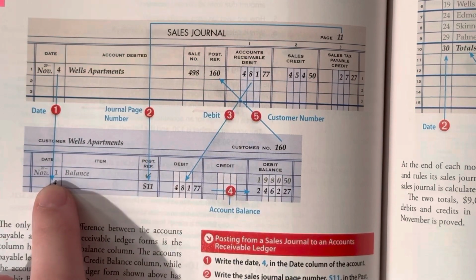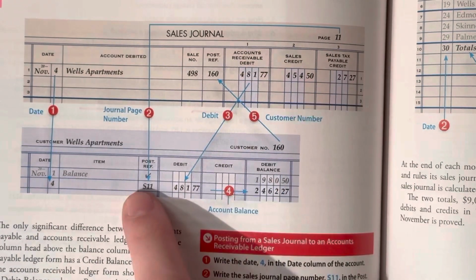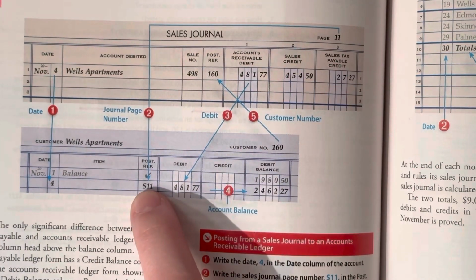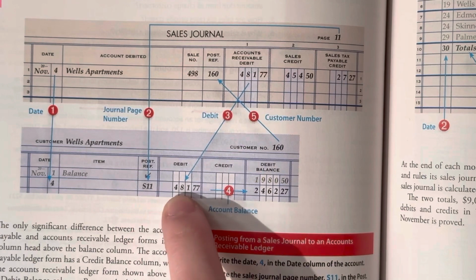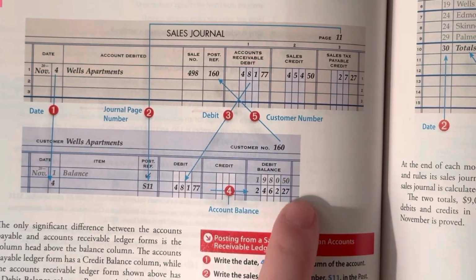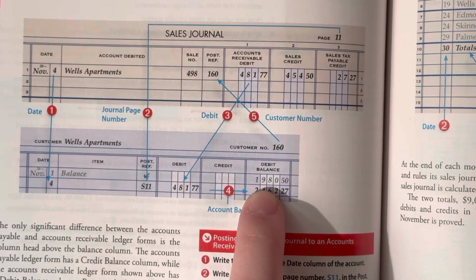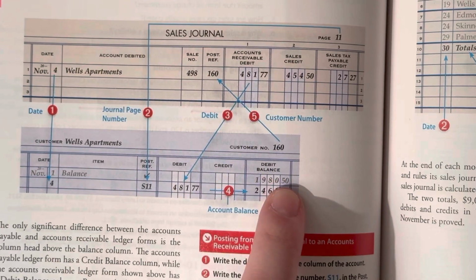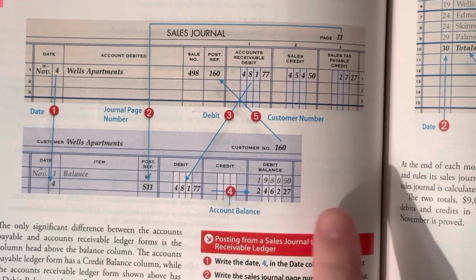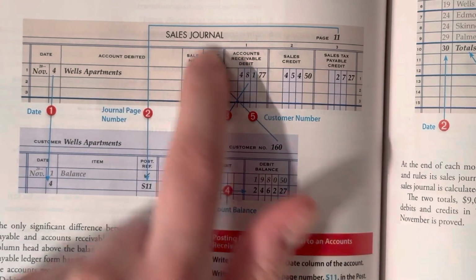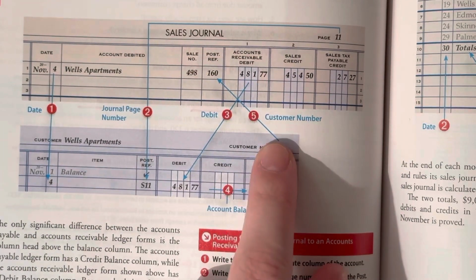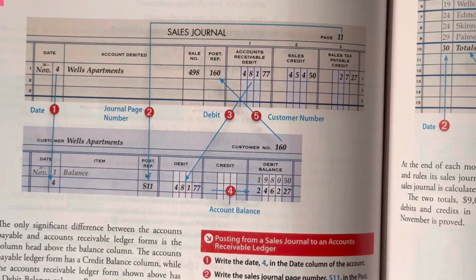You take down the date, you copy over S11 for the post reference, you bring down the debit, and then it's a debit balance, so you add it to the balance before debit, and debit is addition. Then you make sure you post reference the sales journal with the accounts receivable ledger number.